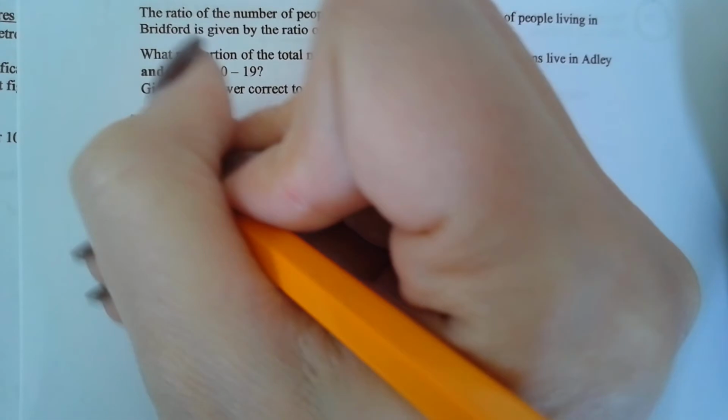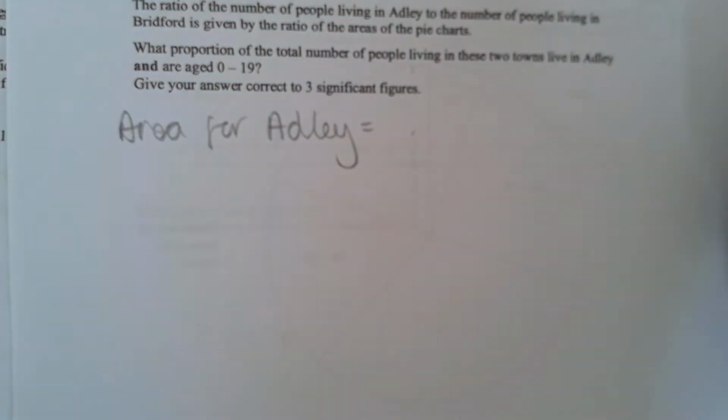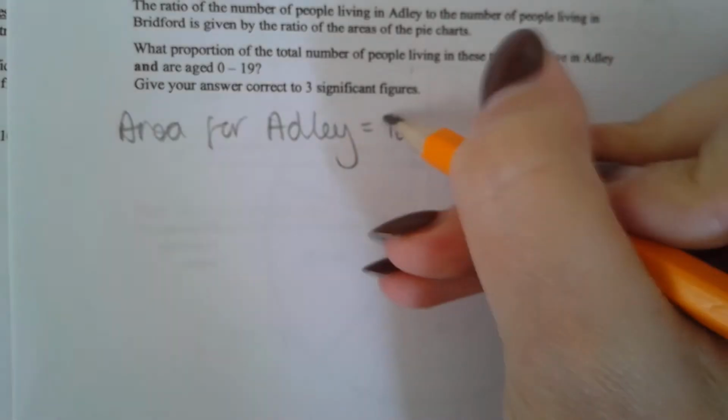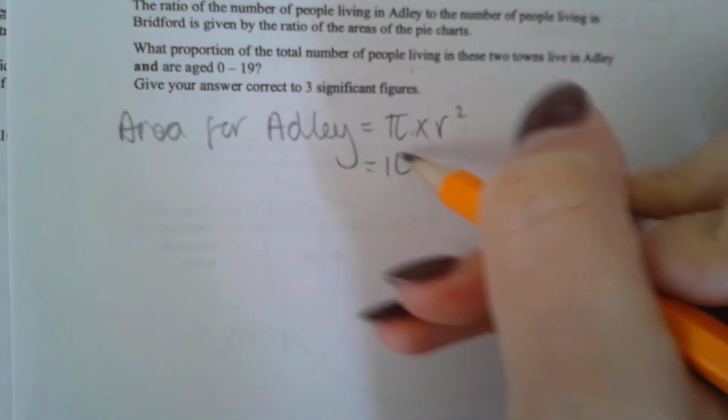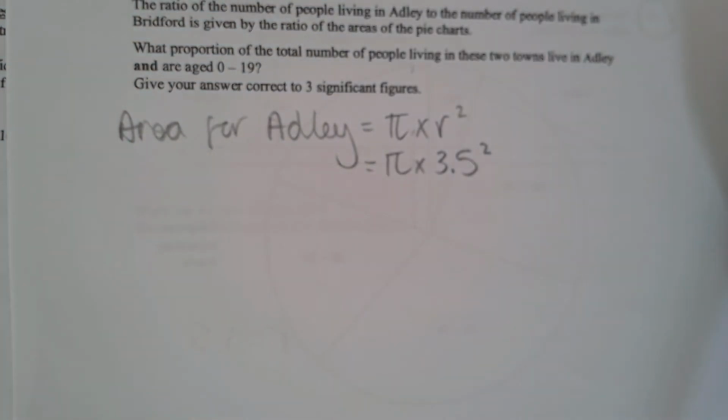So what I'm going to do is, on my answer space, work out the area for Adley. So pi times radius squared. So pi times our radius for Adley, which is 3.5. When you actually do this on the proper paper, it's enlarged, but the class I'm doing this for has a paper that's half the size. That doesn't mean the radius is double on a bigger paper. I think it's 5 on the actual original paper.